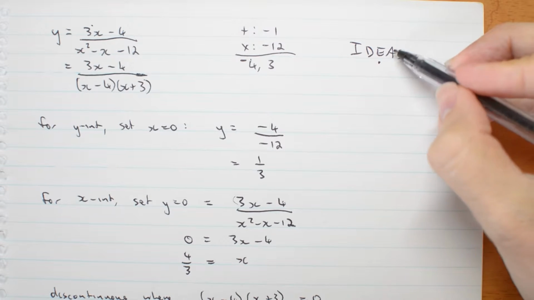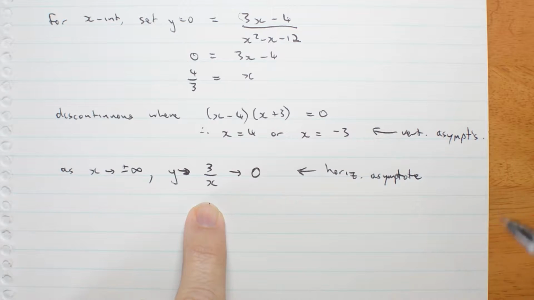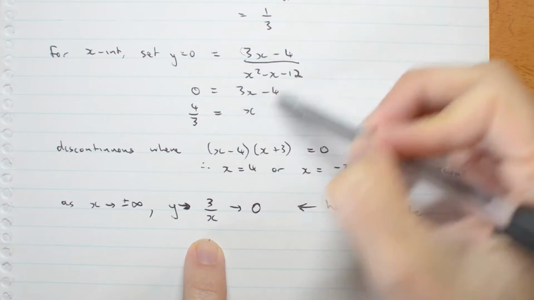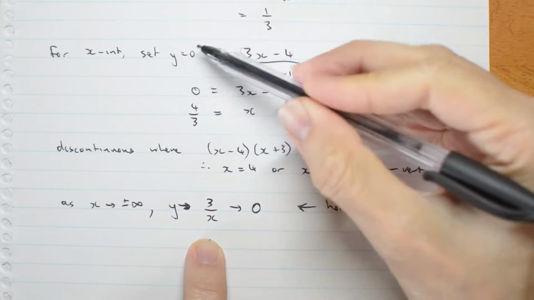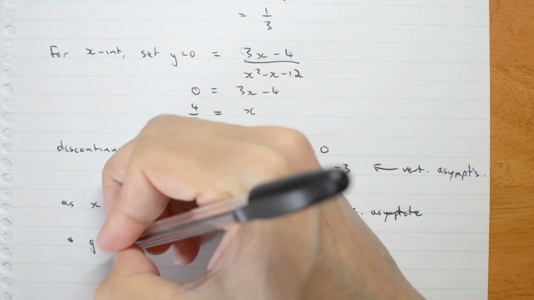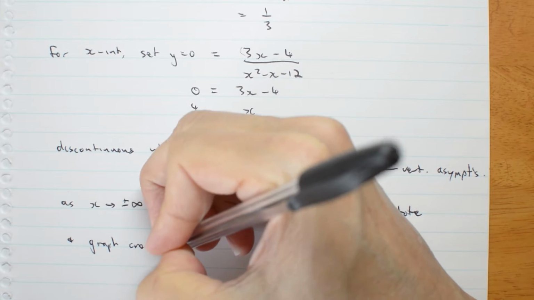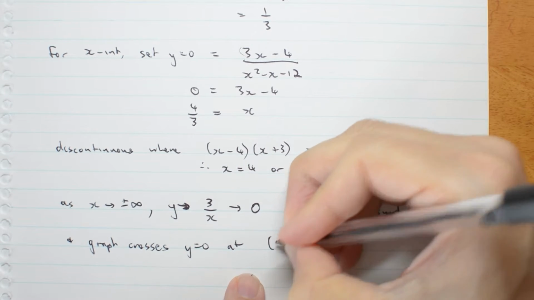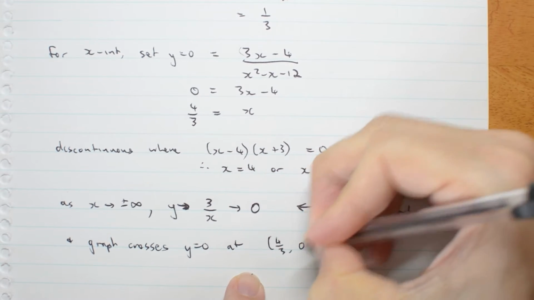Now, does my graph actually cross that asymptote? And yes, it does. I've already answered that question. It actually crosses the asymptote, y equals 0, when x is 4/3. Graph crosses y equals 0 at 4/3.